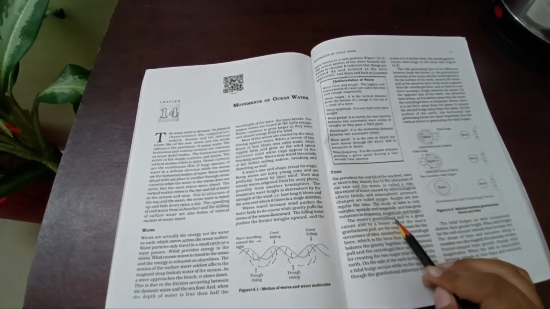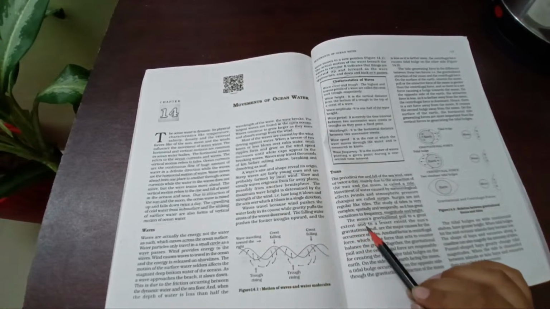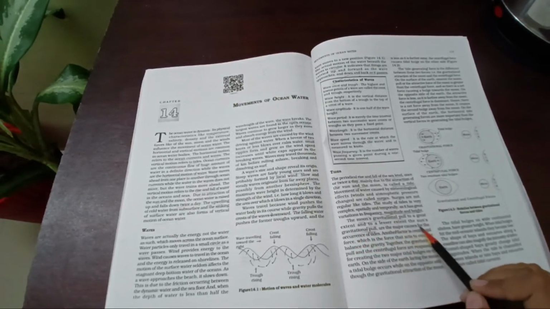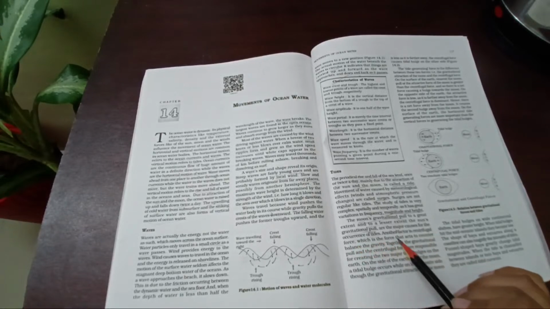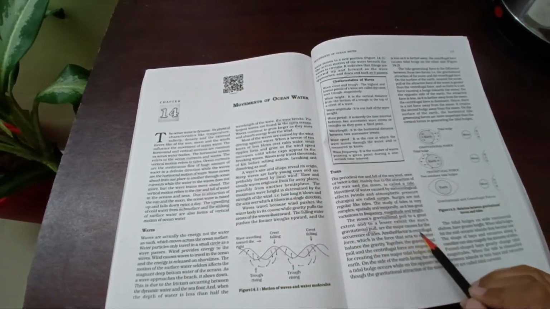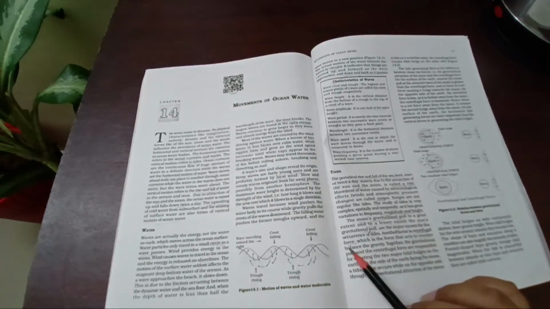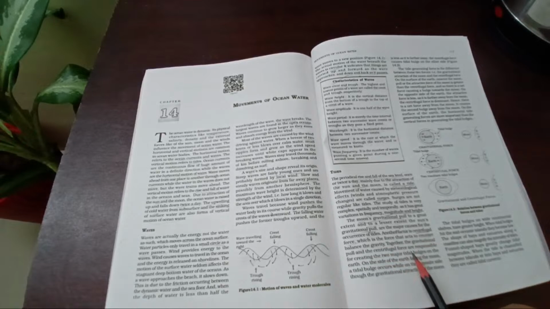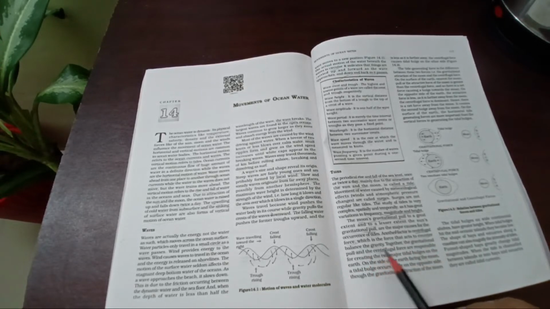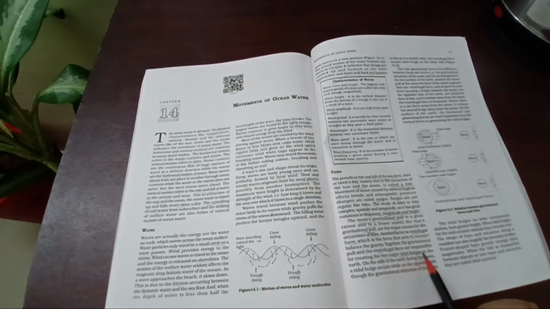The moon's gravitational pull to a great extent and to a lesser extent the sun's gravitational pull are the major causes for the occurrence of tides. Another factor is centrifugal force, which is the force that acts to counterbalance the gravity. Together, the gravitational pull and the centrifugal force are responsible for creating the two major tidal bulges on the earth.